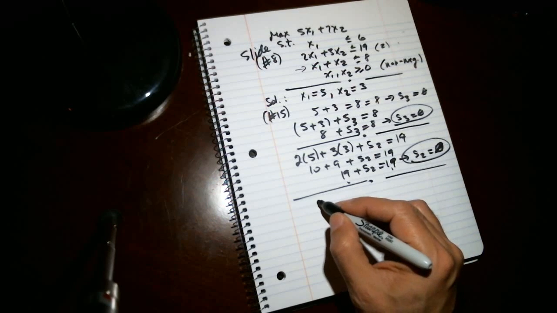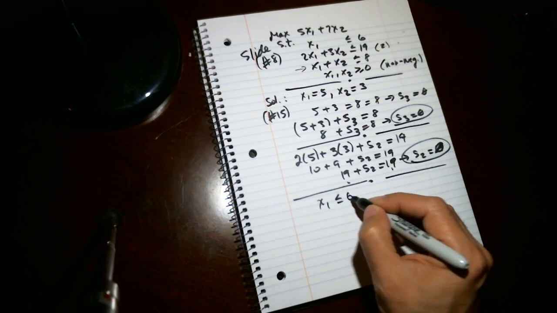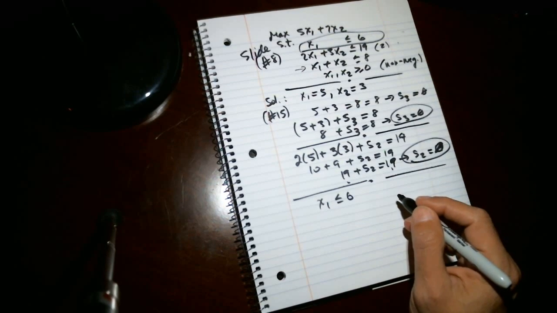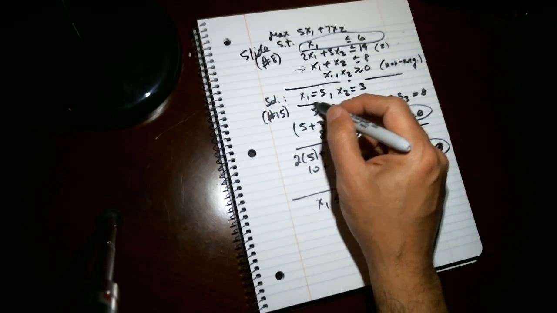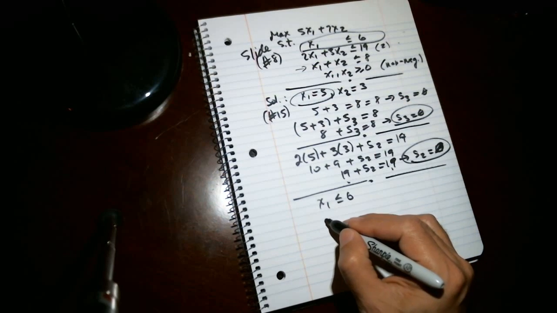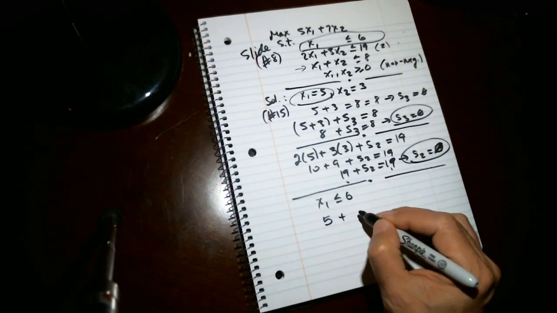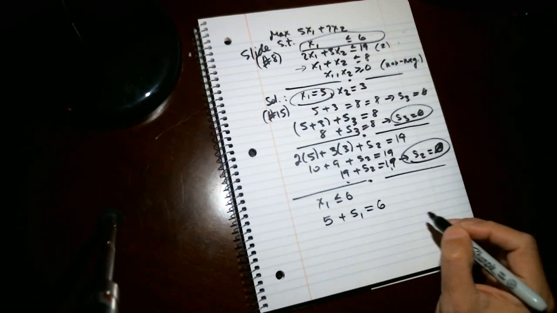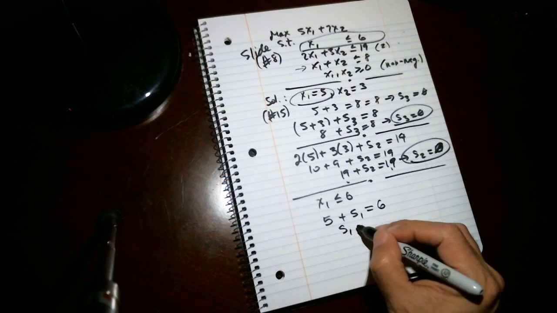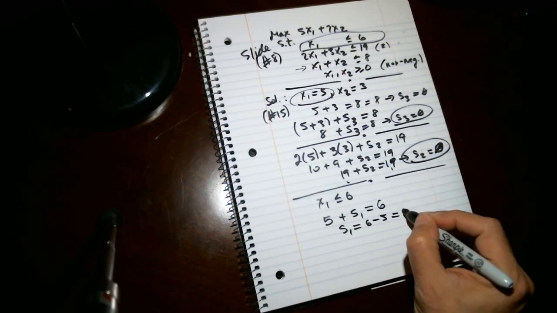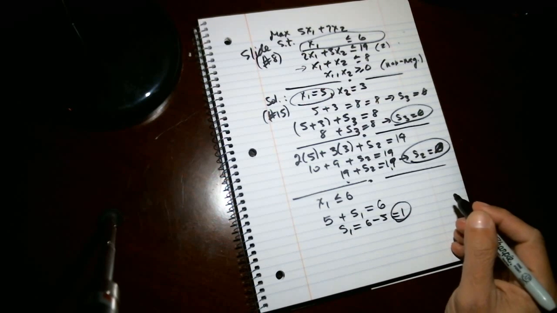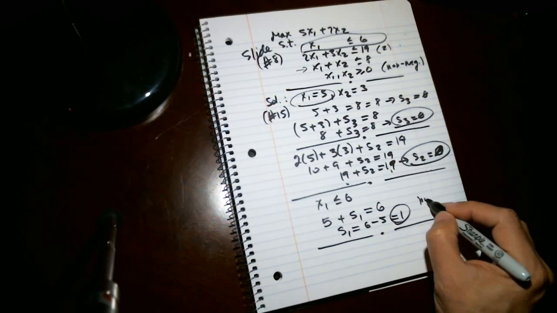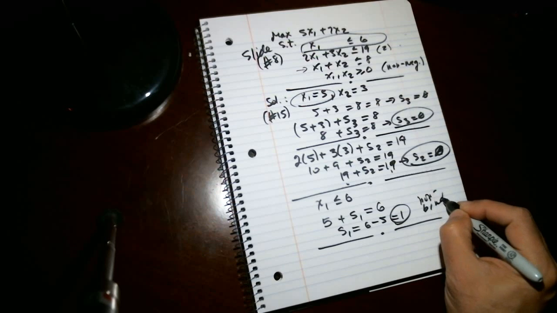However, the first constraint, notice the first constraint is x1 less equal to 6, this one here. And obviously, the solution is x1 equals 5, so the solution is 5 plus slack 1 equals 6. So therefore, the slack 1 is 6 minus 5, and that is equal to 1. Why does this constraint have a slack? Well, the reason is because this is a non-binding constraint.